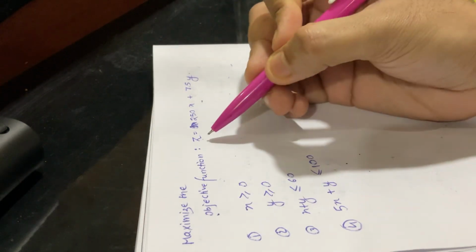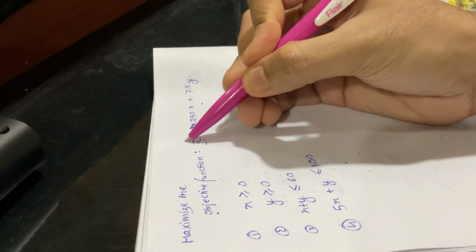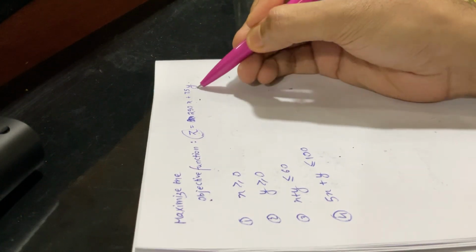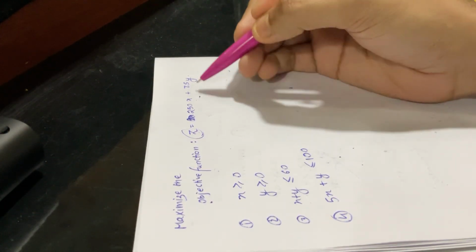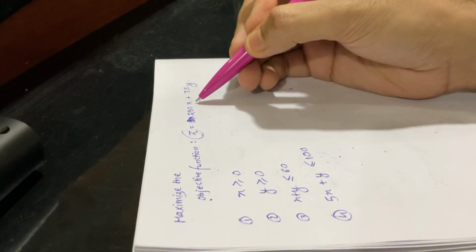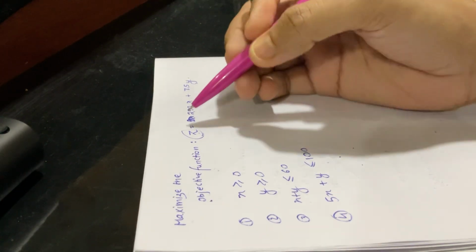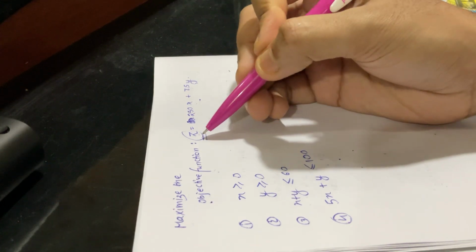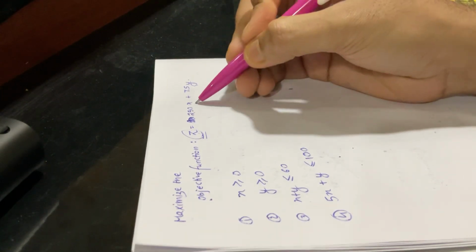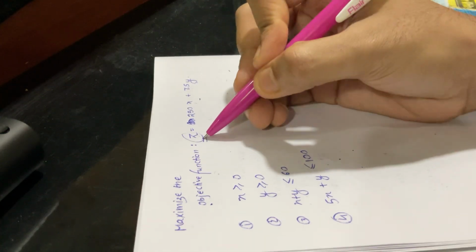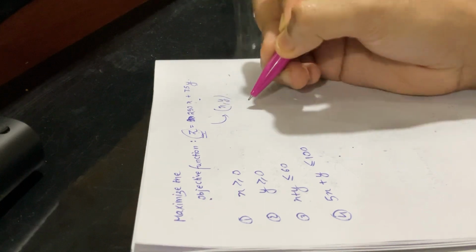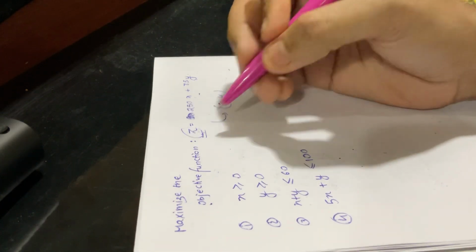So what do we mean by maximization? If you have a function which is dependent on x and y, so it is dependent on two variables, right? So what is our objective now? Using this x and y, we have to maximize the value of z. So we have to find those values of x and y for which z is maximum. So what is our main focus? To find that point for which z is maximum.